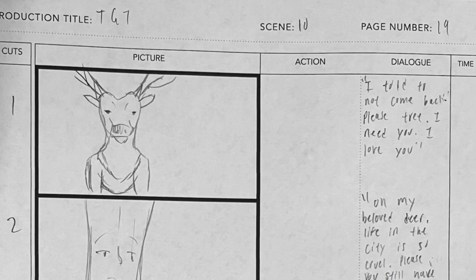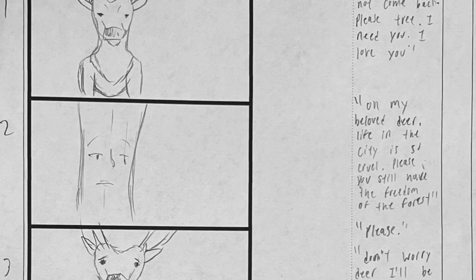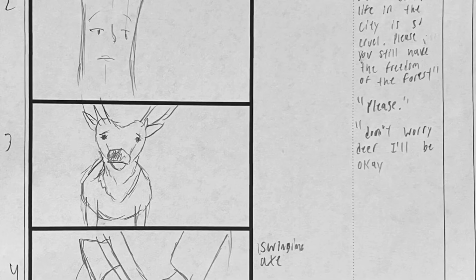Stop! I told you not to come back. Please, tree. I need you. I love you. Oh, my beloved dear. Life in the city is so cruel. Please, you have the freedom of the forest. Please, don't worry, dear. I'll be okay.